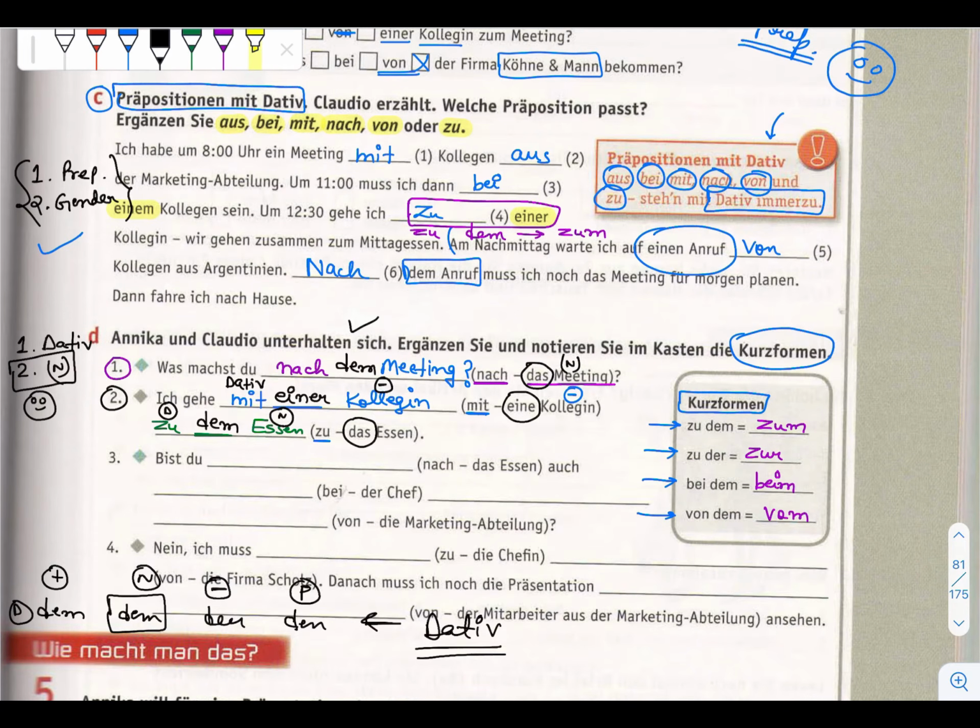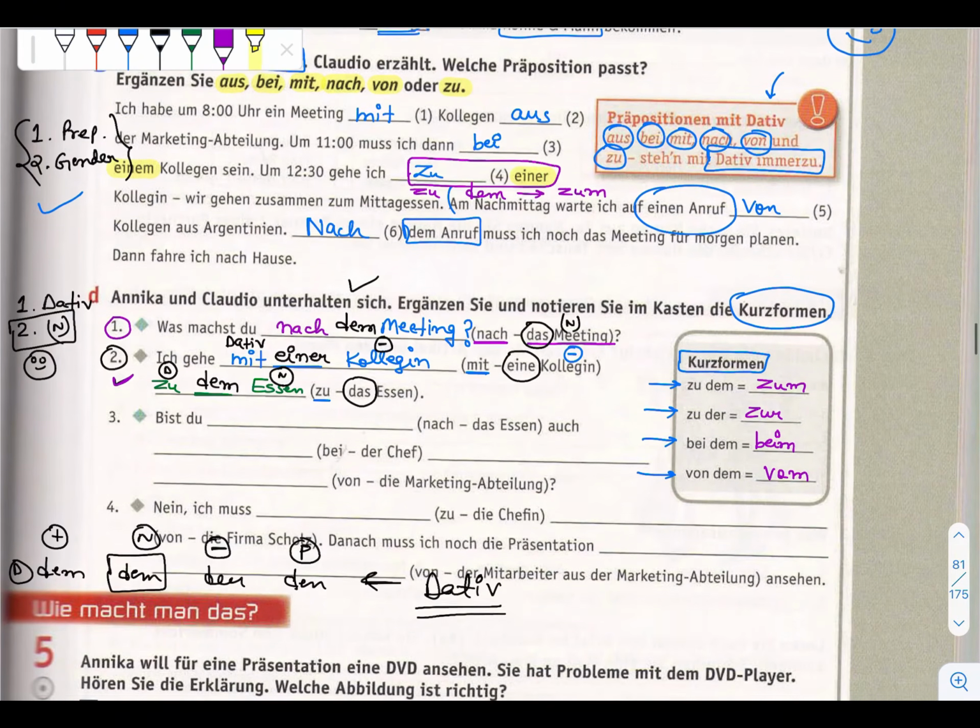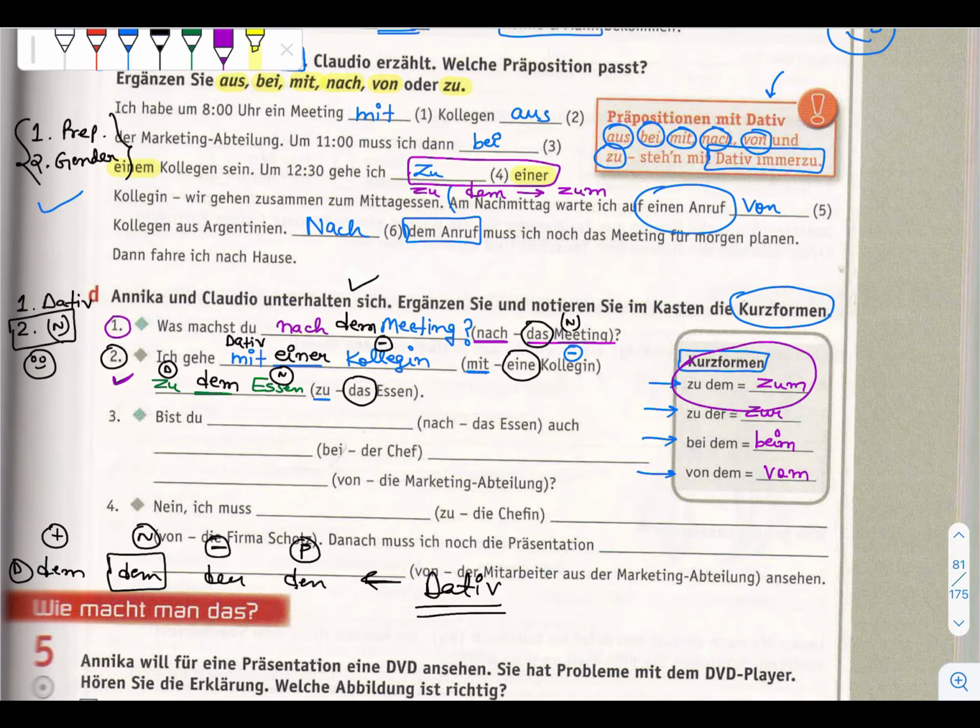For number two. Now see, this answer is correct, but we can also make a little change in this. And what will that change be? We can also write here zum Essen. Both answers are correct. This is just a short form.